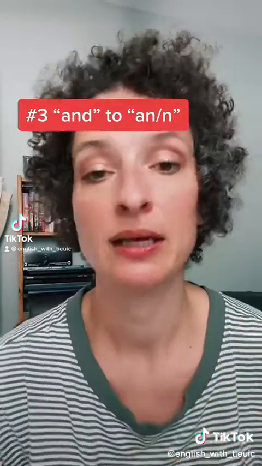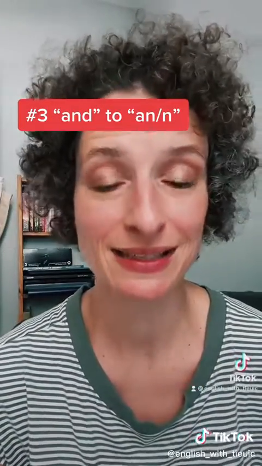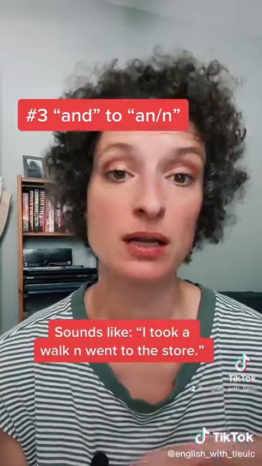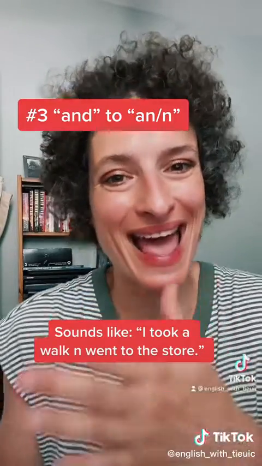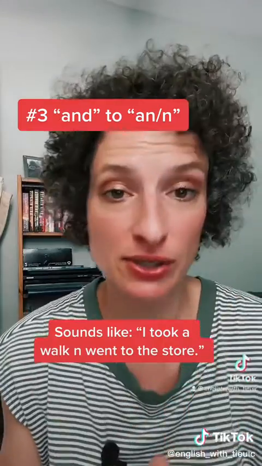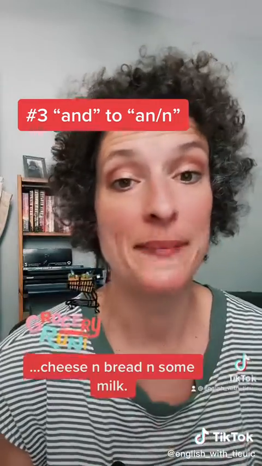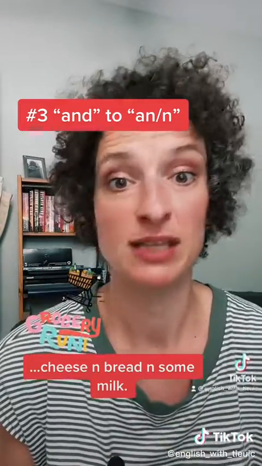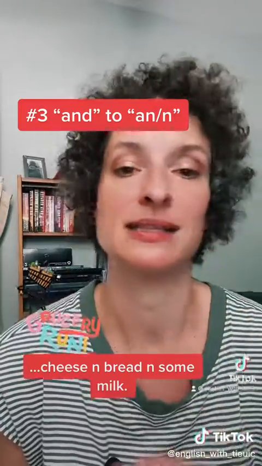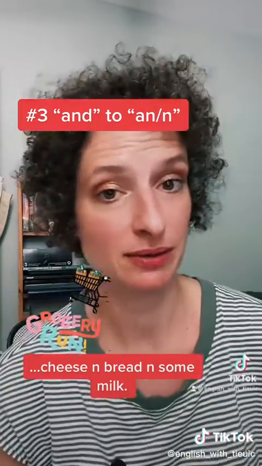Reduction number 3 is the reduction of the word and to an or just n. For example, I took a walk and went to the store. So here, instead of saying and went to the store, I say I took a walk and went to the store. So n. And then my second example, I bought some cheese and bread and some milk. Cheese and bread and milk instead of cheese and bread and milk. So milk.